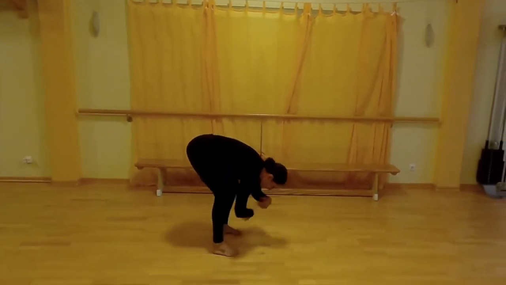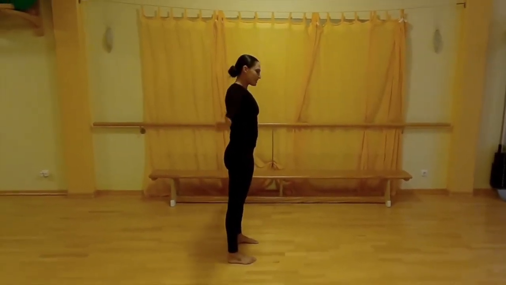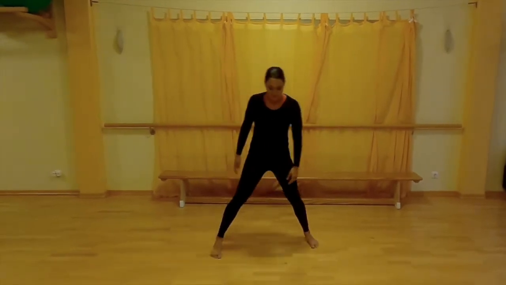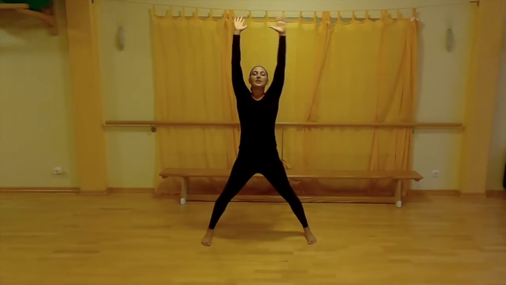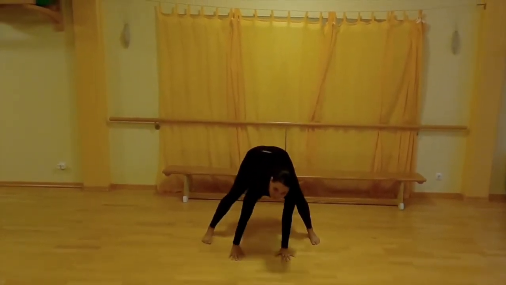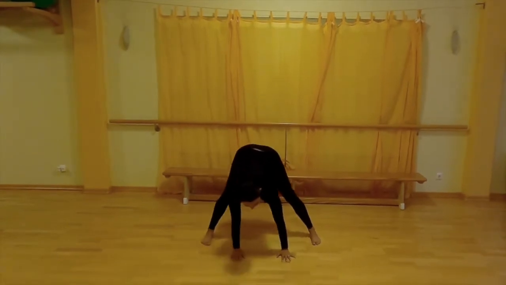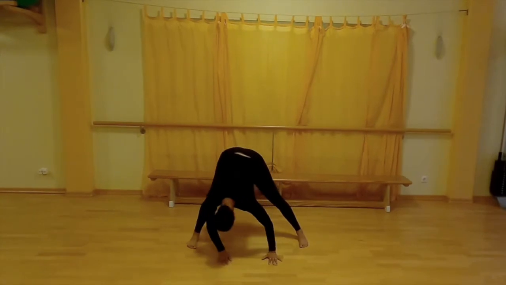On your next inhale, you're going to breathe in, reach your arms high. And then bring it back to your side. This time you're going to step your feet a little bit wider. You're going to breathe in again. Bring your arms up. And now bend your knees. Bring them all the way down. And bring your hands to the ground. And begin to sway right and left. Bending your knees. Go ahead and drop your head.